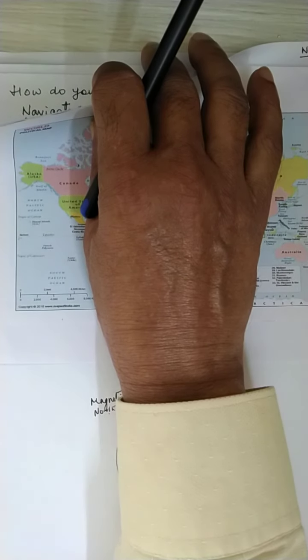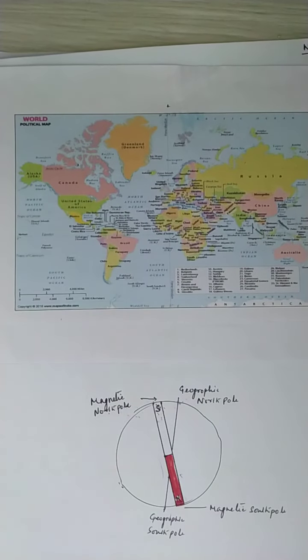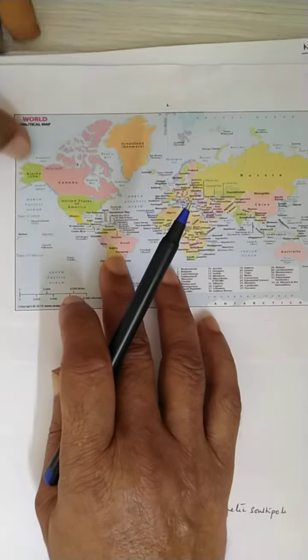So students, let us understand what is actually a magnetic field. What is a magnetic field? What does it mean?